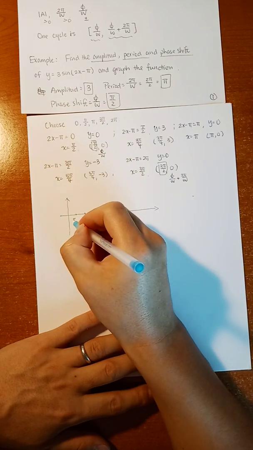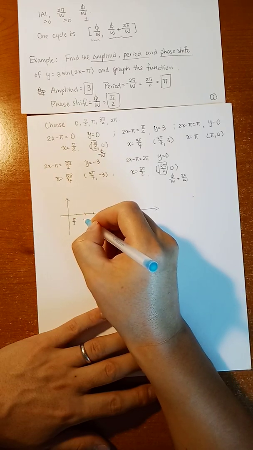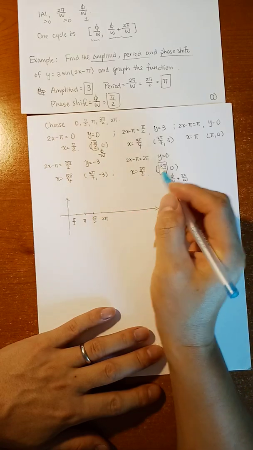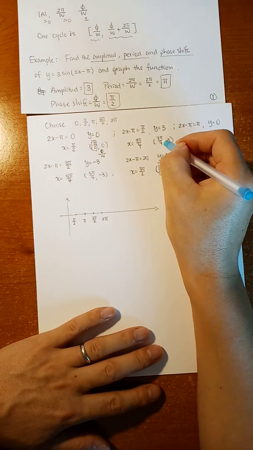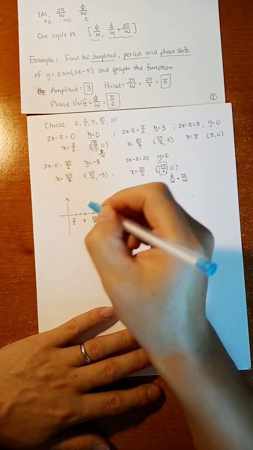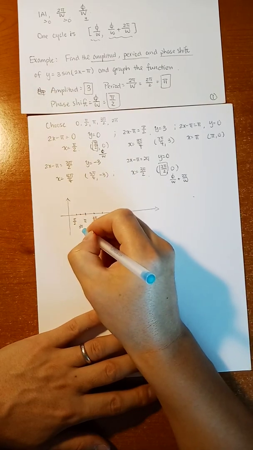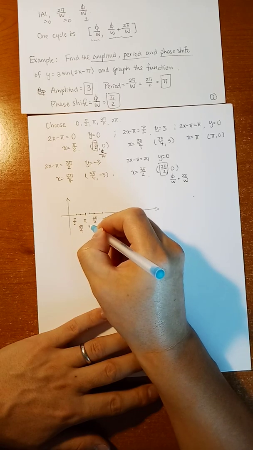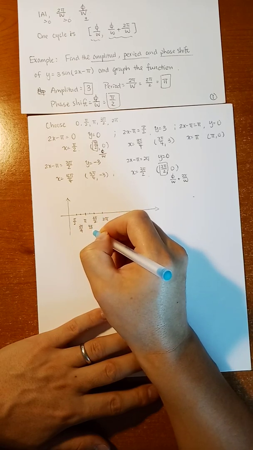So pi over 2, pi, 3 pi over 2, 2 pi. And 3 pi over 4, this is 3 pi over 4. 5 pi over 4, this is 5 pi over 4. Am I right?